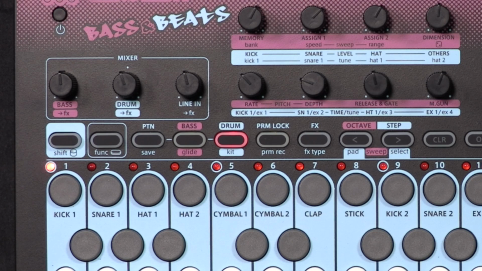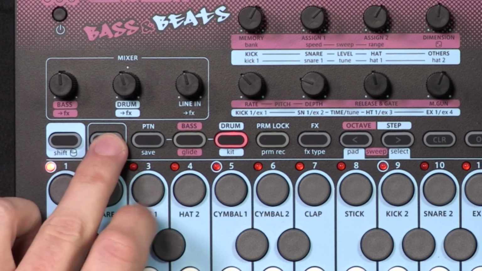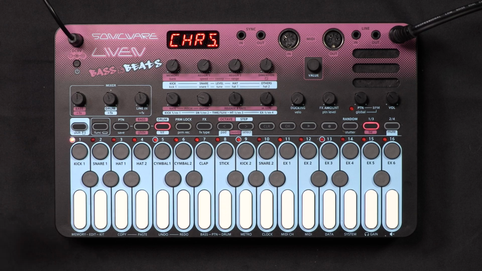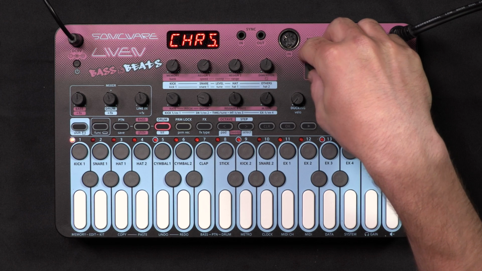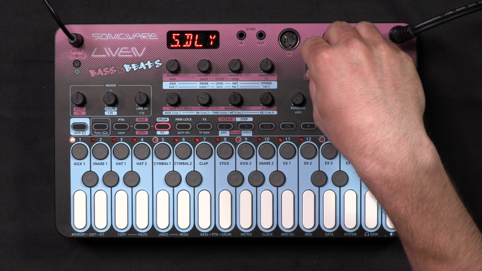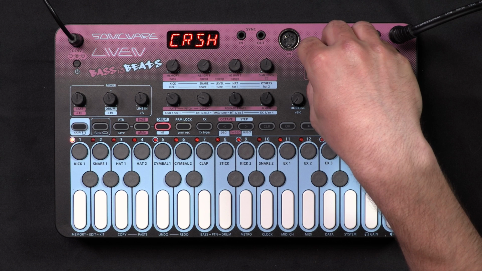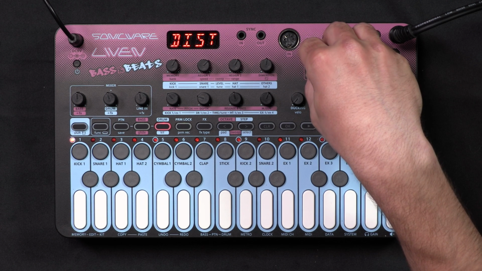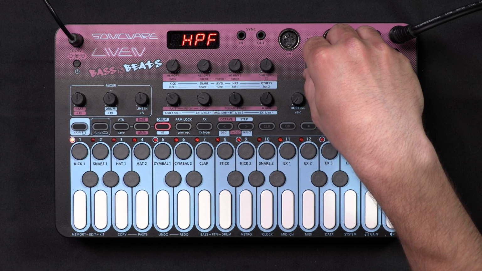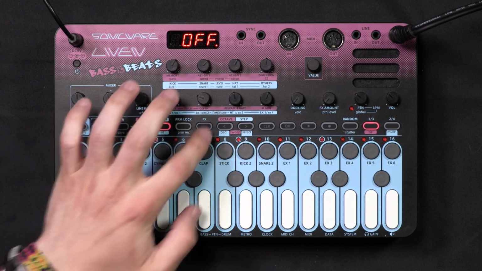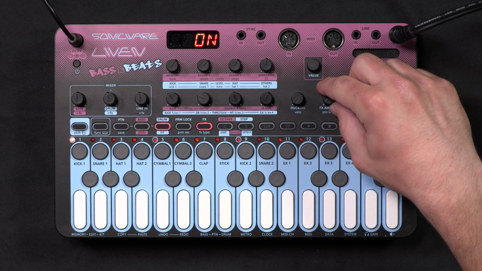And to select the type of effects you're using, you can use function and effects here, FX type. And then with the value knob, you can choose the type of effects you're using. This is a chorus, a flanger, a delay, different kind of delays, a beat crusher, some reverb with a whole room, a different type of reverb, distortion, low pass filter, high pass filter, etc. So I will activate it and progressively turn the amounts up.